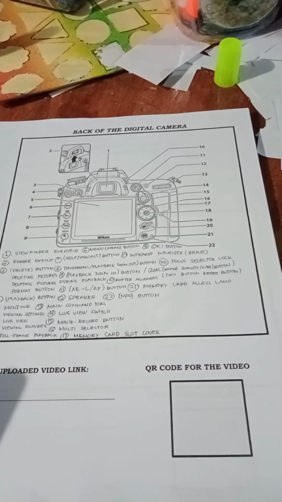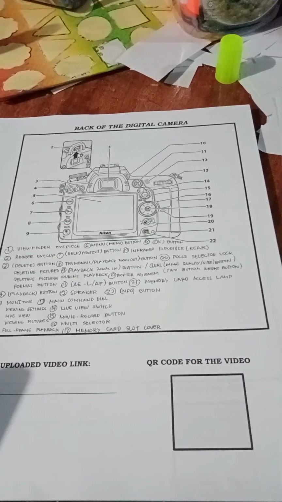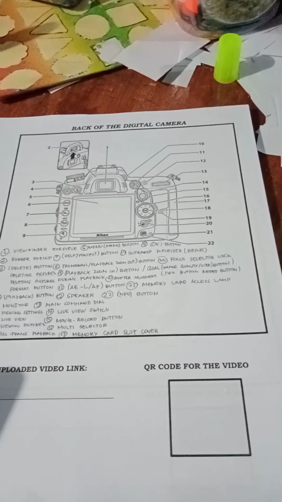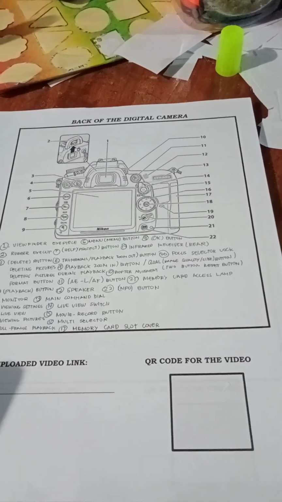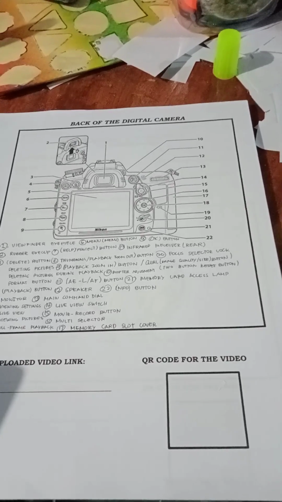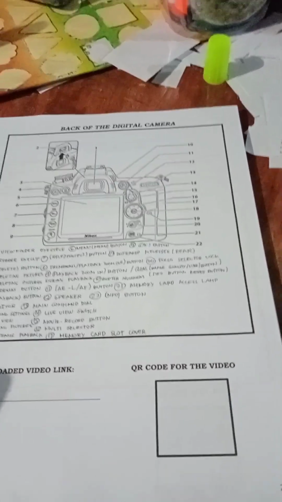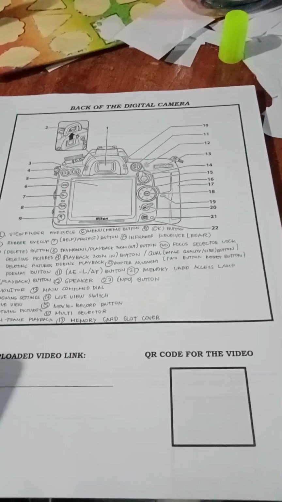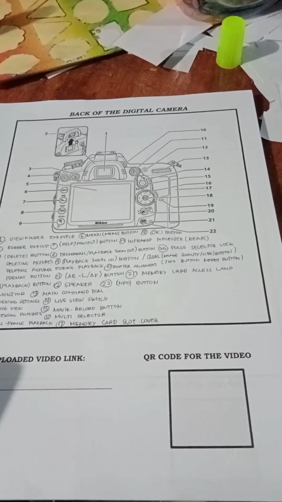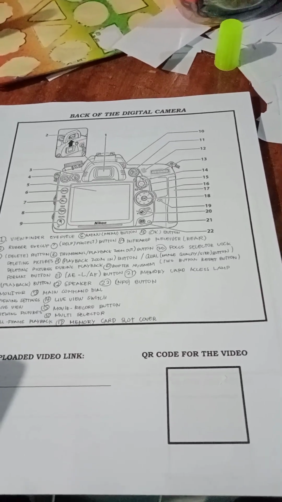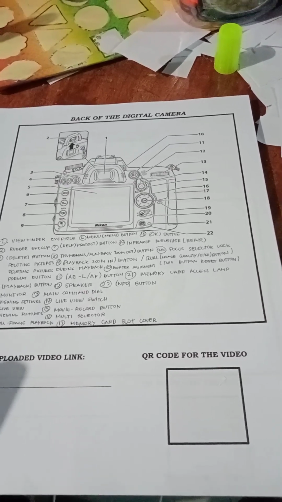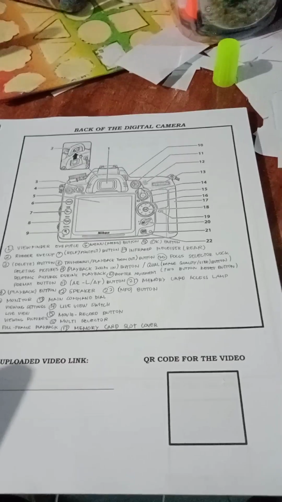Help/protect button, activates the camera's help or tutorial function. Thumbnail/playback zoom out button, allows zooming out when viewing thumbnails. Infrared receiver, receives signals from remote control devices. Focus selector lock, locks the focus mode to prevent accidental changes. Nikon, brand name of the camera. Memory card access lamp, indicator light that shows when the camera is accessing the memory card.